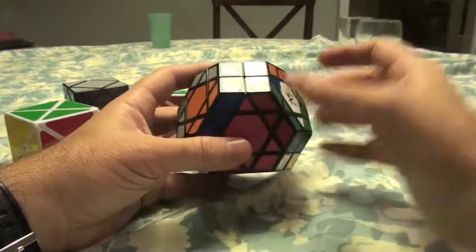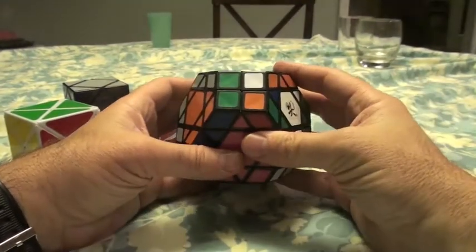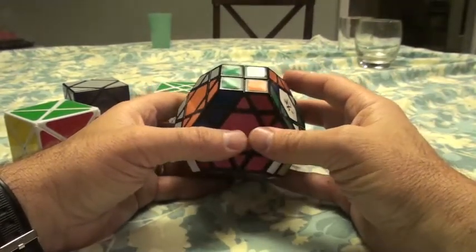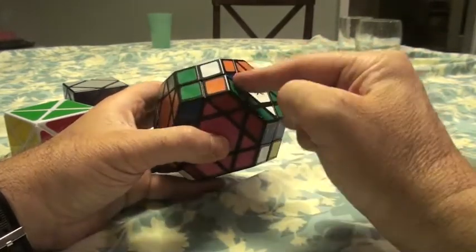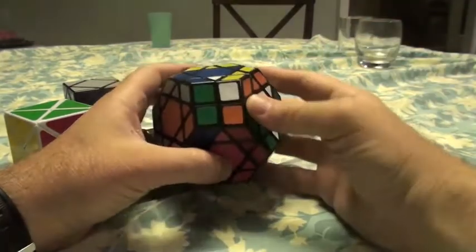So what I'm going to do now is I'm going to put this over here, and I want to get things out of kilter. If I do the algorithm again, this will stay the same. This will move here, this will come here, and this will stay the same. But I don't want that to happen.